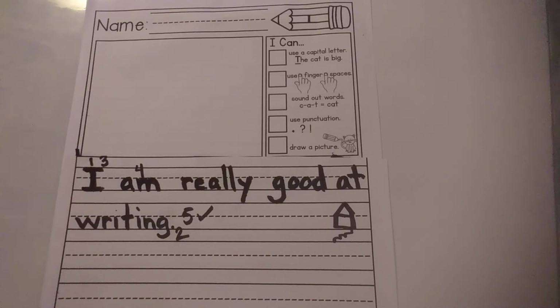And we use complete sentences when we read, when we write, when we talk, so people can understand us. And I think we can understand this sentence. I am really good at writing. And I would like to see what you're good at. So when you finish your August journal, we'll have a time when you can bring that to school and I'll be able to read what you wrote.